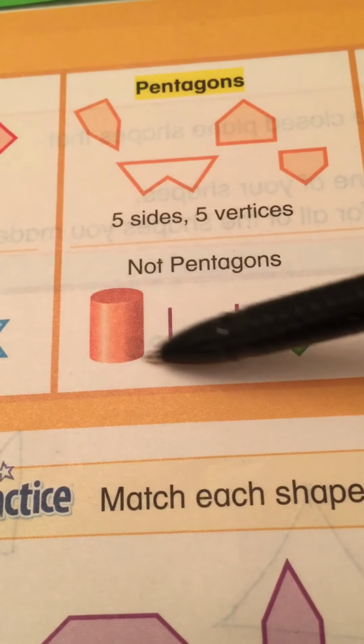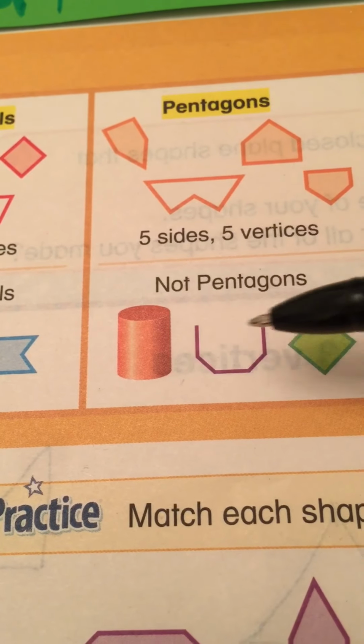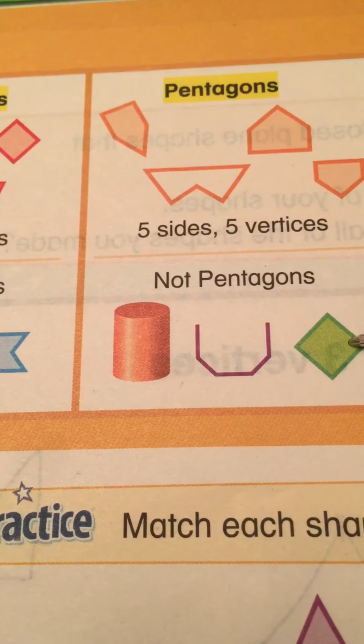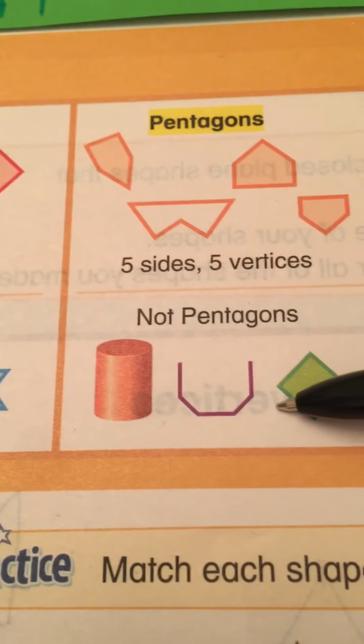So if you look at this one, it does not have 5 sides. And this is not, and this is also not. This has less than 5. So they are not pentagons.